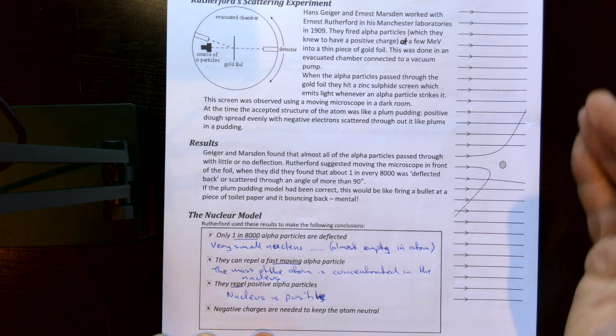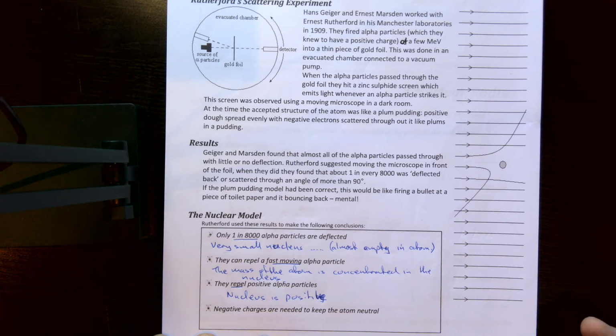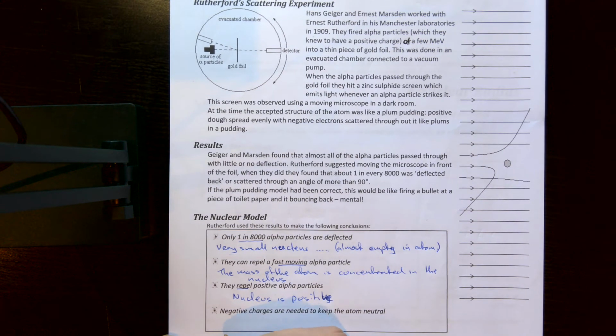We know that the gold atoms that were in there were neutral. So we need negative charge elsewhere. So where else is it? Well, the only conclusion that comes from that is the other things aren't having any effect, so they are tiny in comparison. So tiny negative charge, or charges, are basically thinly distributed elsewhere.